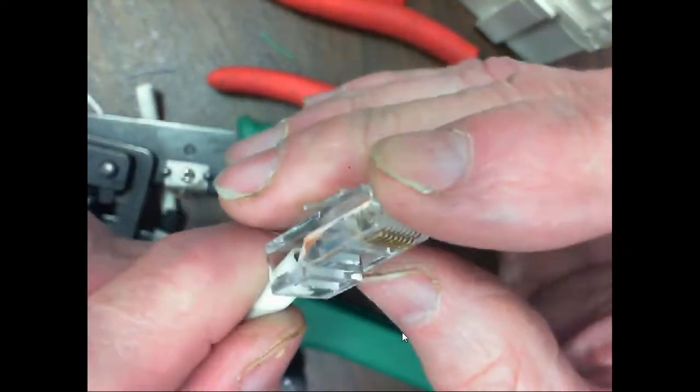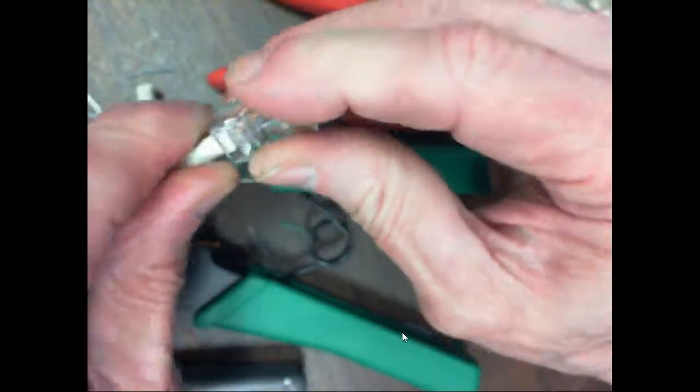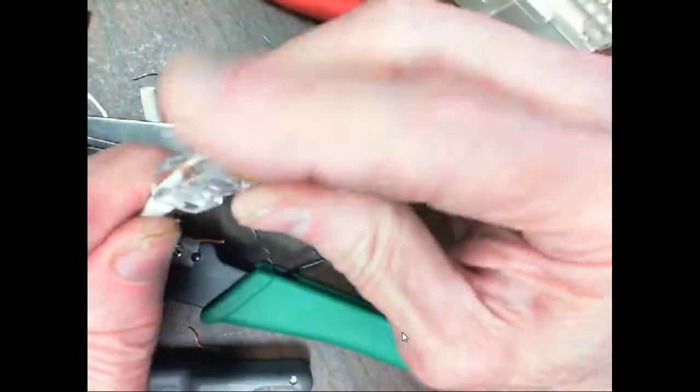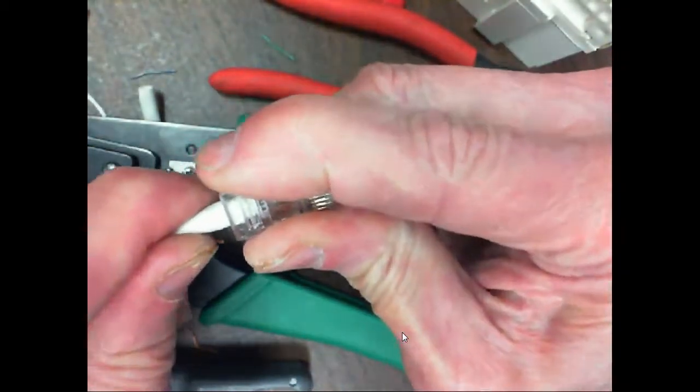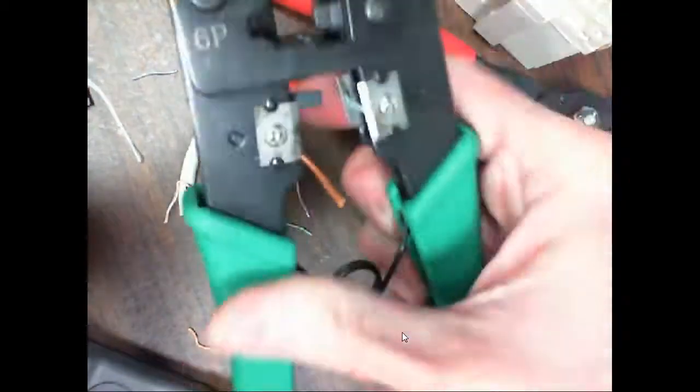I'm going to come up here and verify my color code. Orange-white, orange, green-white, blue, blue-white, green, brown-white, brown. I verify my color because once I crimp it, there's no undoing this. What will we have to do if we get the wrong color code? We have to cut it off, right? Then I'm going to take it and insert it.